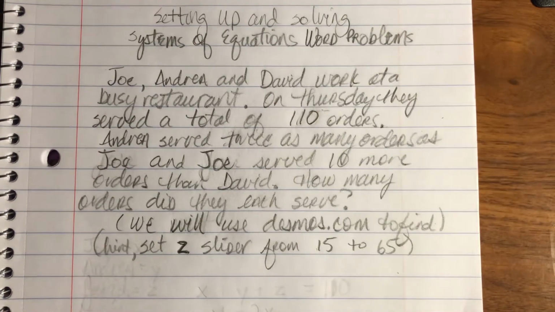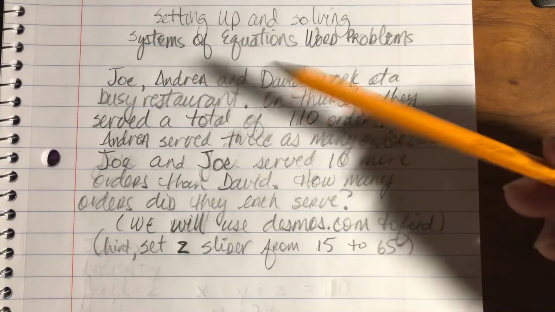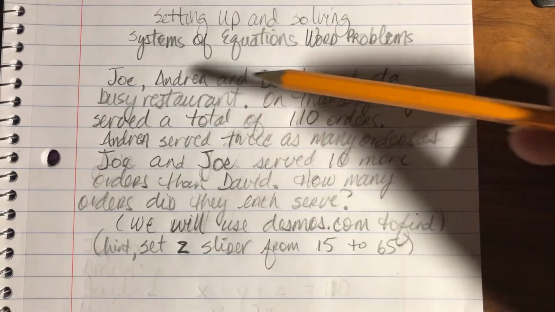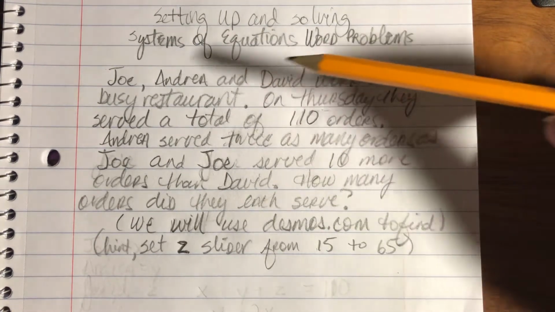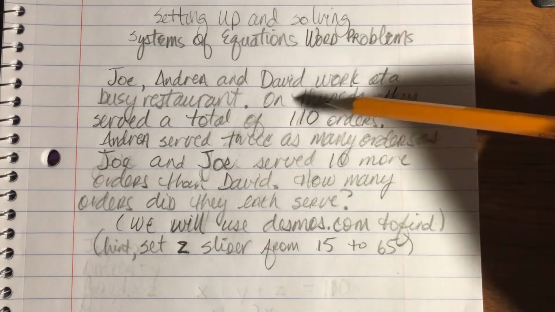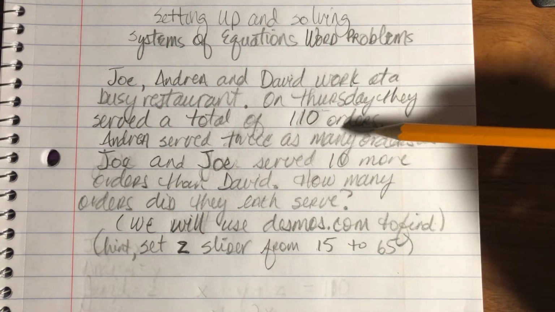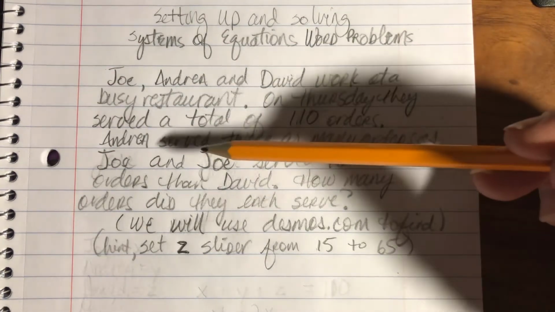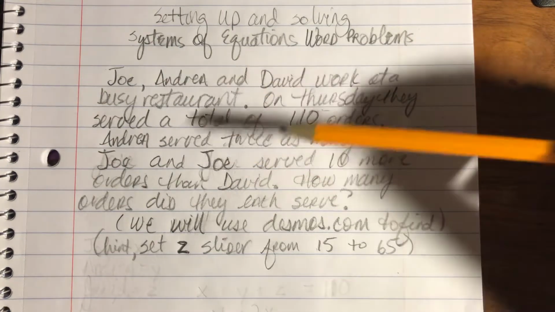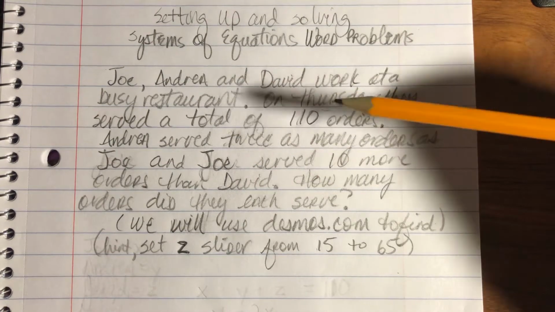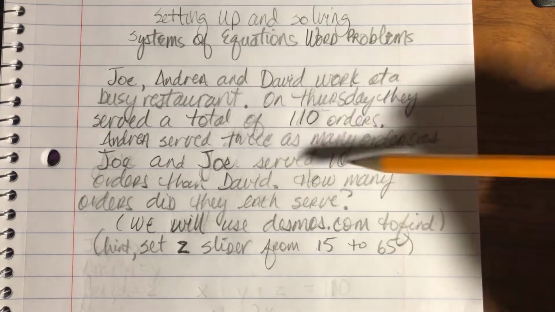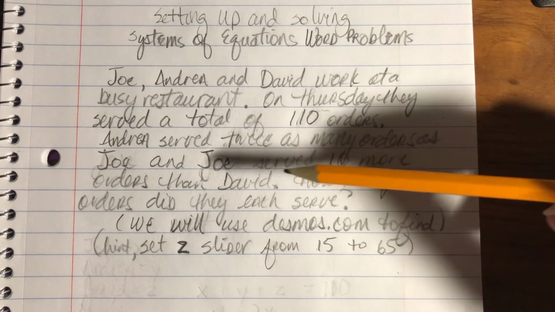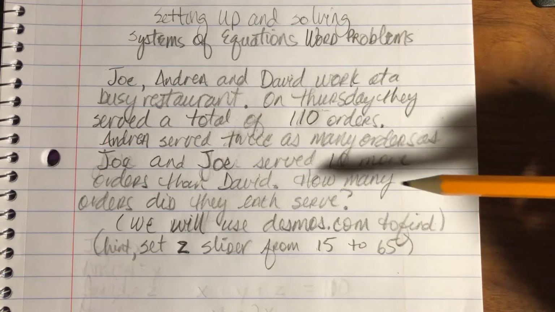We're going to be setting up three lines. And we already know that the first line could be J, A, and D. Add them together, J plus A plus D, for Joe, Andrea, and David, will equal a total of 110 orders. The next clue they give us is Andrea served twice as many orders as Joe. Okay, A equals 2J. Okay, good. And Joe served 10 more orders than David. Well, that would be J equals D plus 10 because he served 10 more.